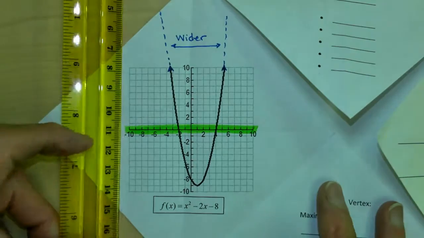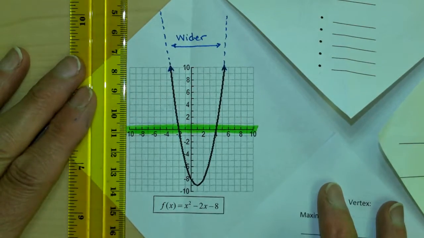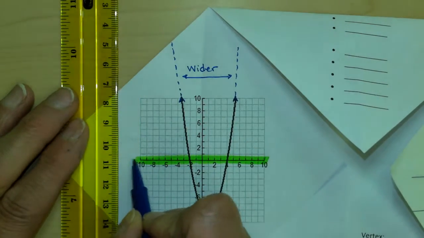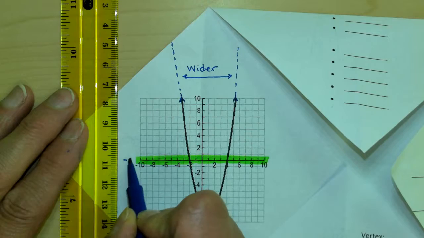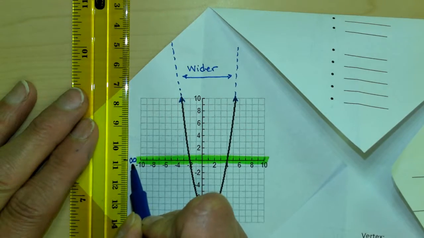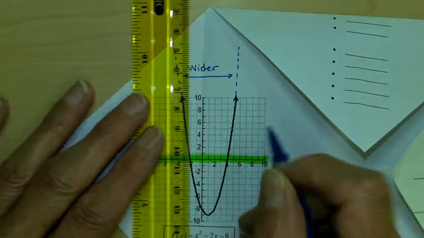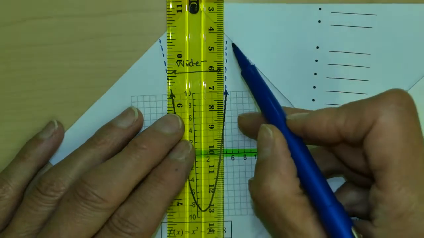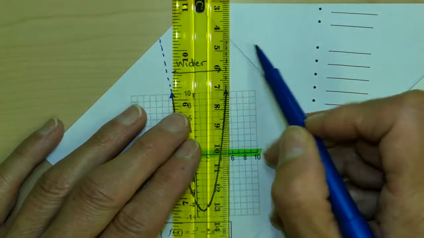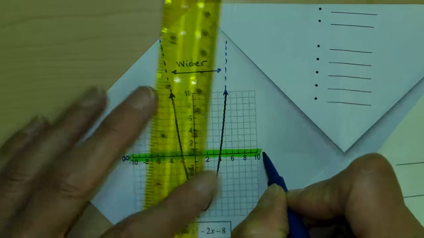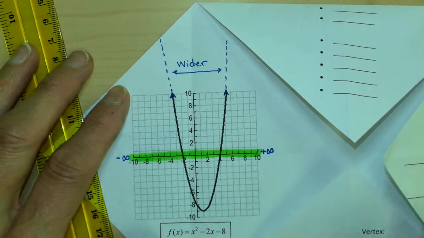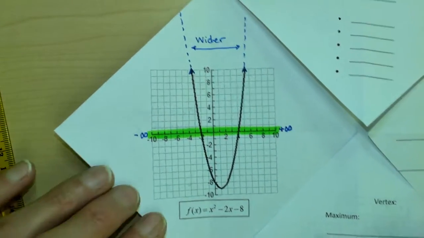So if we look here, I can see that my function, if I can imagine this going up high enough, is actually going to start at an input value of -infinity, and it's going to keep going past this point because my function is going up and it keeps getting wider, so it's going to go all the way to +infinity.